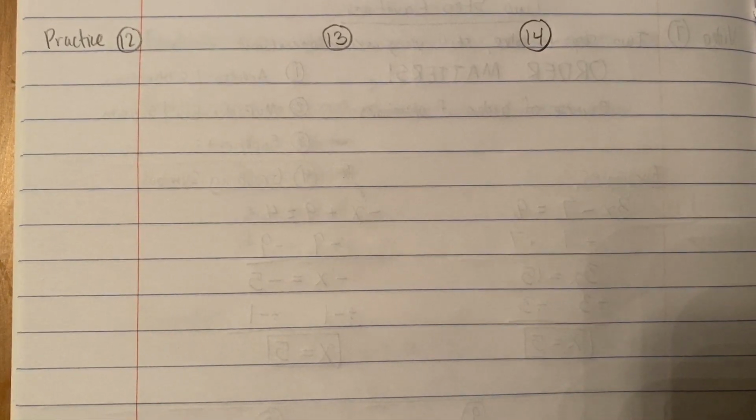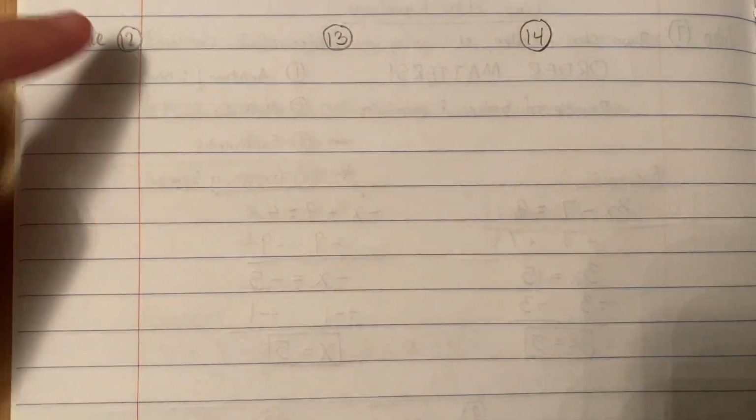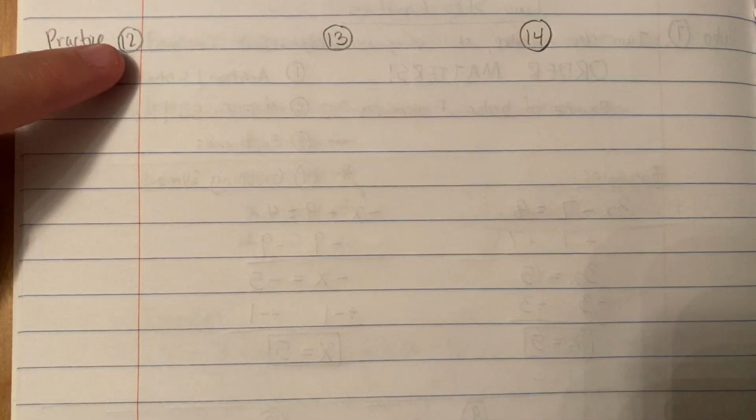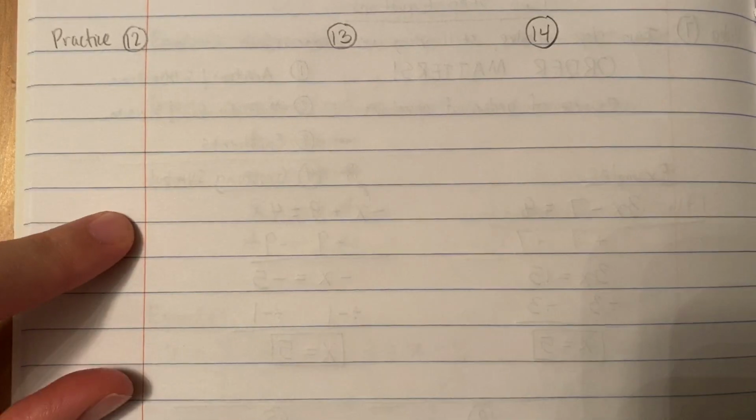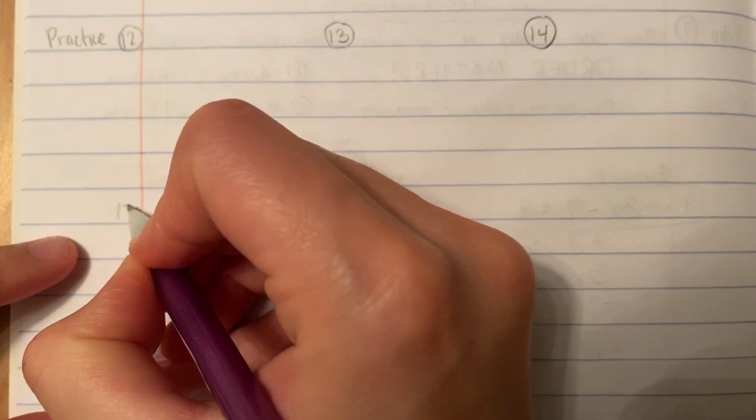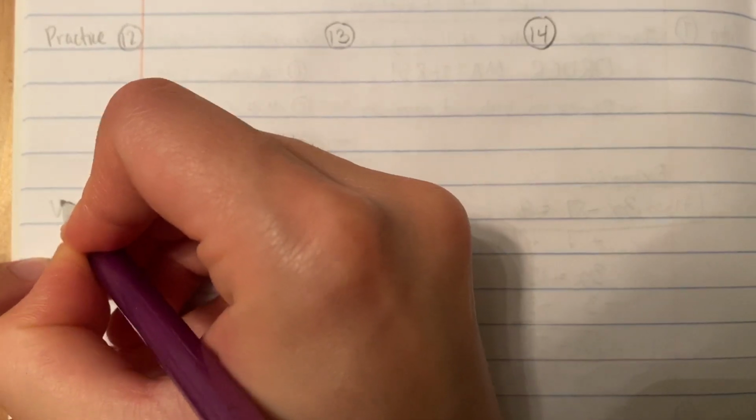Right, so you did some practice problems. Hopefully those are right there, 12, 13, and 14. And now we're here on question 15. Okay, and question 15 is a video.